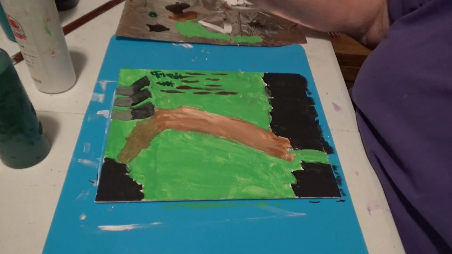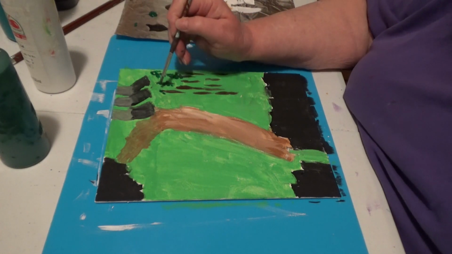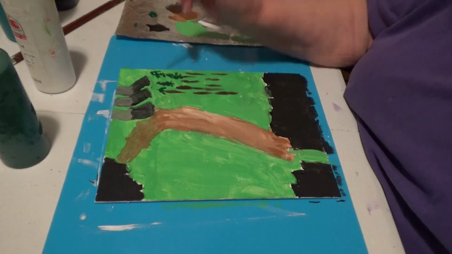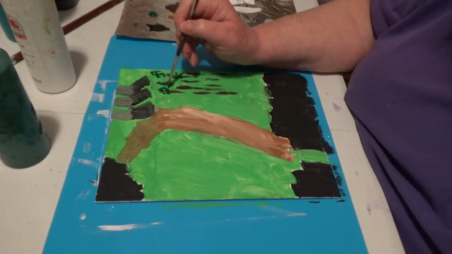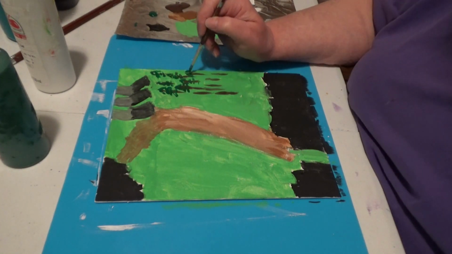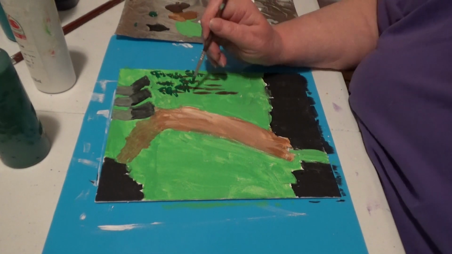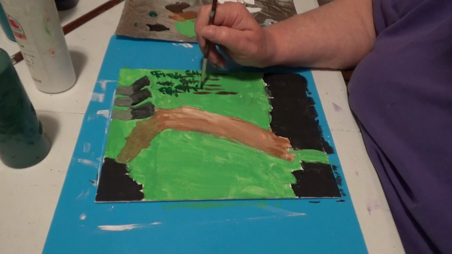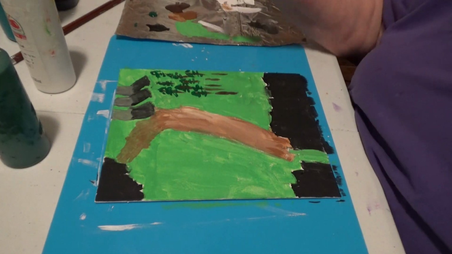When I do these story paintings, a lot of times things that I paint are implying that there's something. This is implying that there is a forest here. Now, these could be olive trees, fig trees, evergreen trees. They could be any kind of trees that grow in that part of the world.